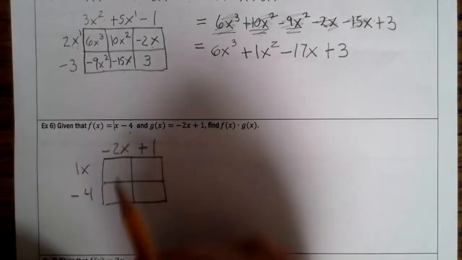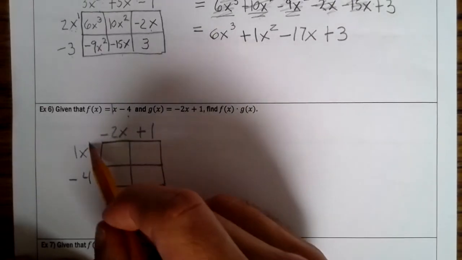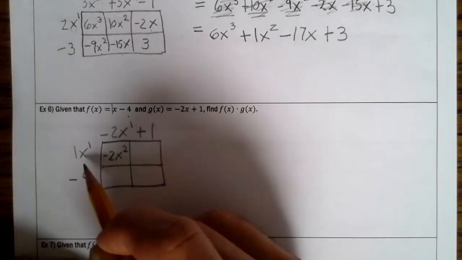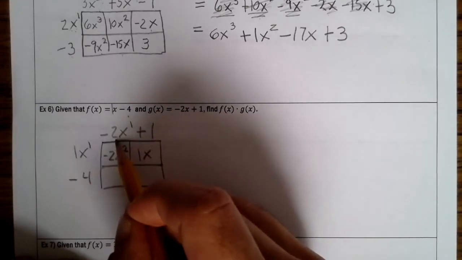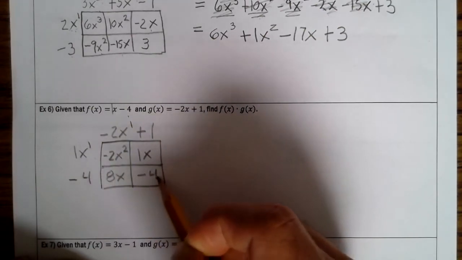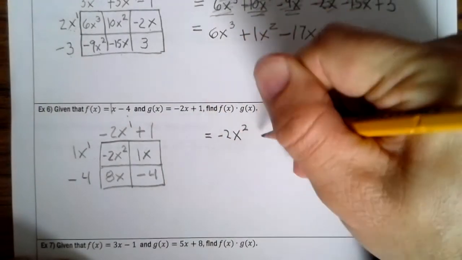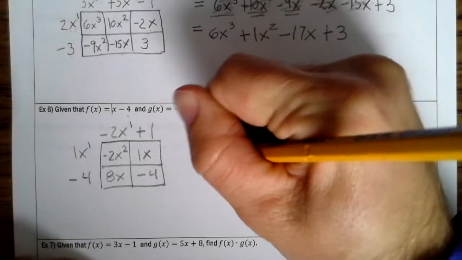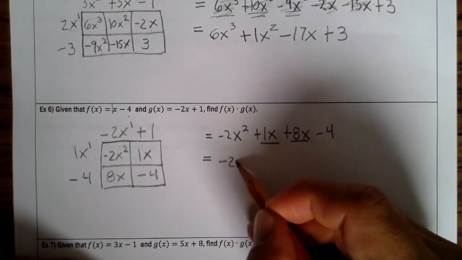So 1x times negative 2x, remember when you multiply exponents, you add them, so that's negative 2x squared. 1x times 1 is 1x. Negative 4 times a negative 2 is a positive 8x. And then negative 4 times 1 is a negative 4. So we rewrite this: negative 2x squared plus 1x plus 8x minus 4. So real simple, the only thing we can combine is the 1x and the 8x, so that's negative 2x squared plus 9x minus 4.